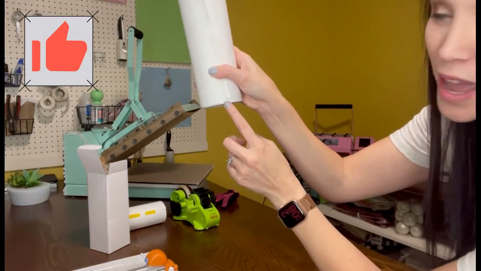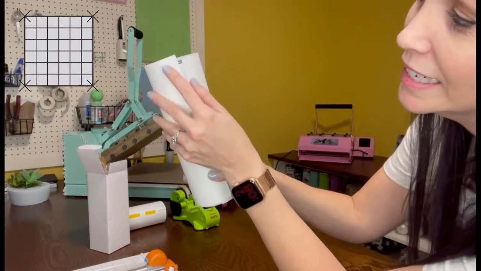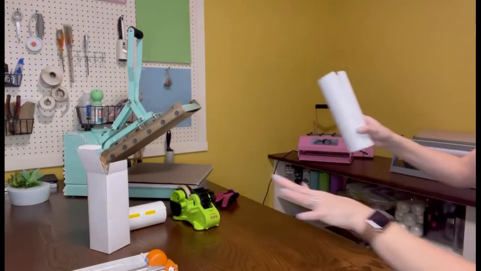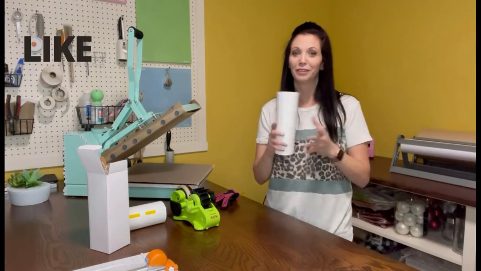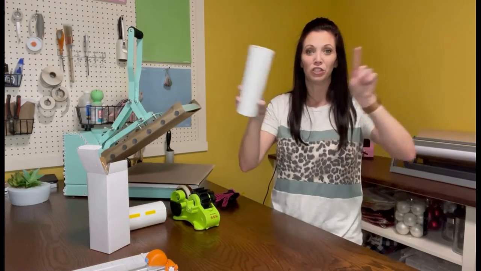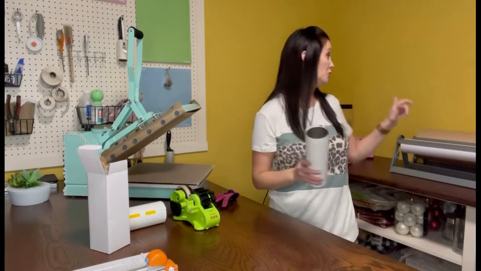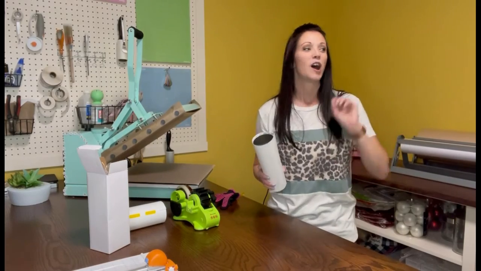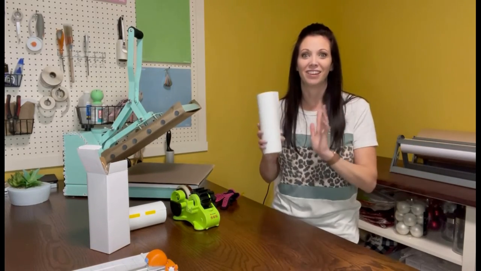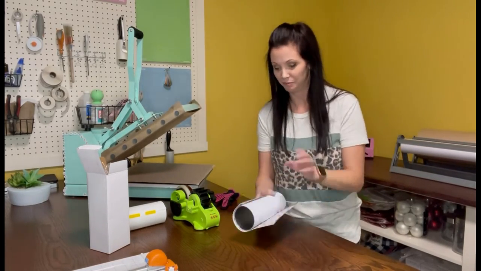See how it way overlaps down here, and then up here it doesn't even meet. So it's fine. There are a lot of tapered tumblers out there. You just have to do a different template, and that's fine. I'm going to show you how to do that. So let me quickly turn off this press. We're going to go back to Design Space, and then I'll meet you back here and we'll press again.